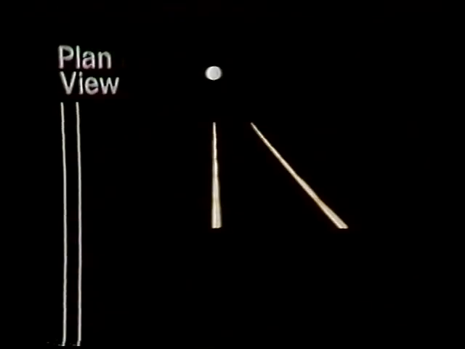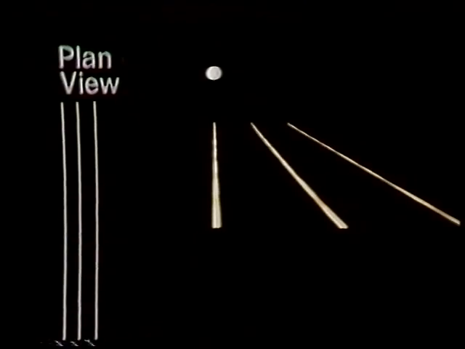Let's see if we can find out some more about ideal points. We'll show you a plan view of what's happening at the same time, so that you can compare the original with the view through the camera. Let's take a third line parallel to the first 2. You see, it appears to pass through the same ideal point. And in fact, any line parallel with these will also appear to pass through the same ideal point.